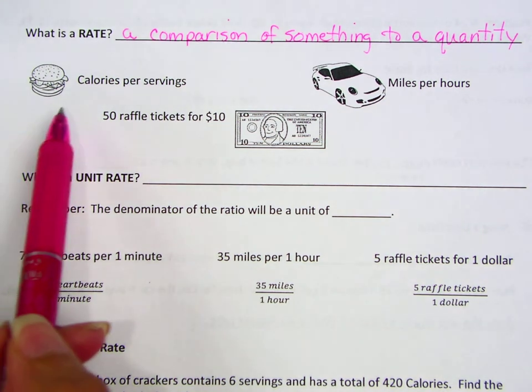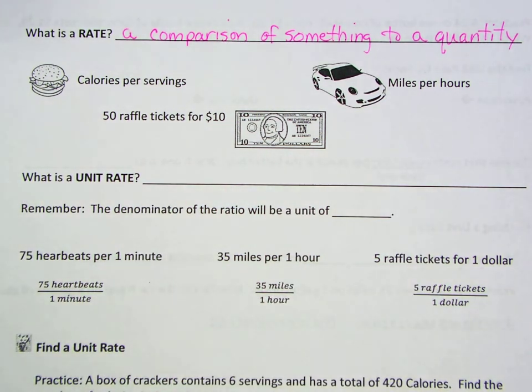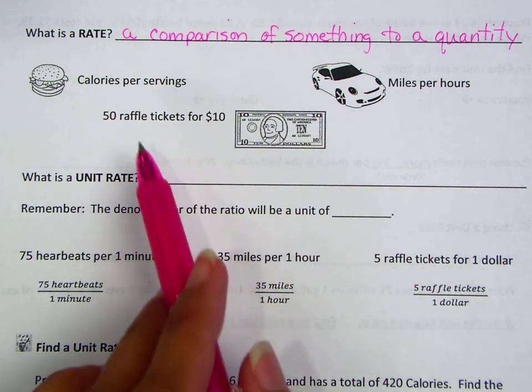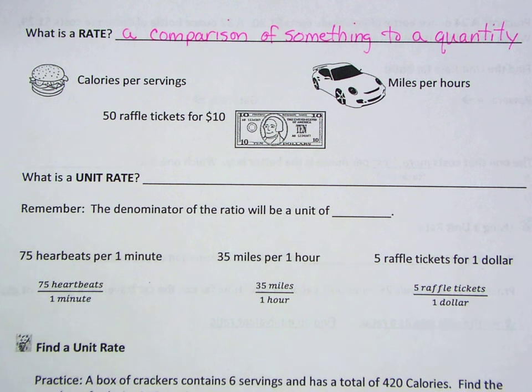And right below it are some examples, some common things that we see. A burger might have calories per serving. A car has a speed, and we talk about miles per hour. And we use money a lot, and we could buy 50 raffle tickets for $10. That's also a type of rate.